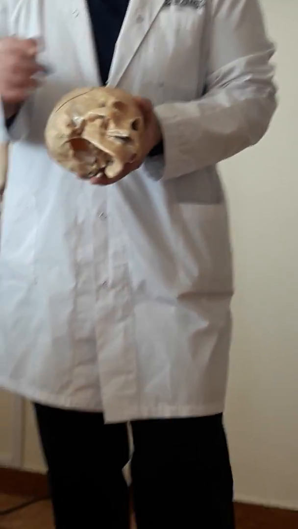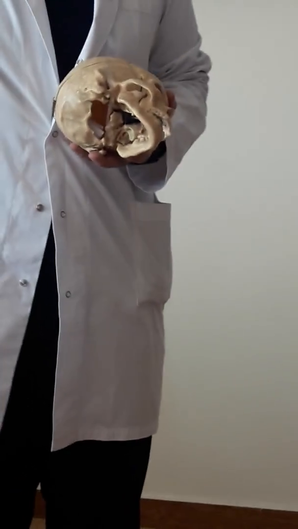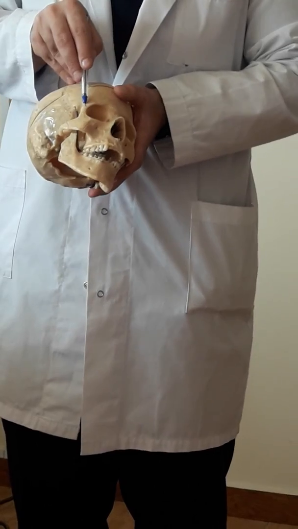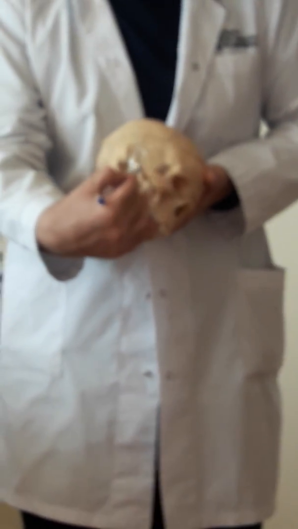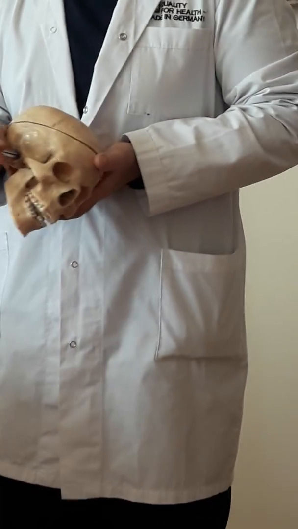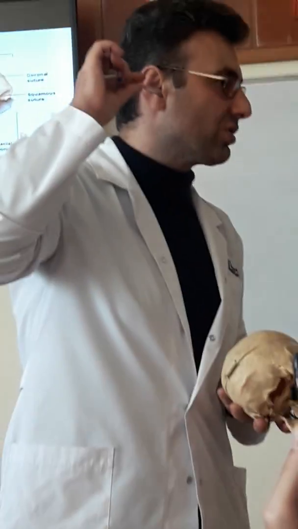Now once again, the border between the facial and brain box regions is an imaginary plane which passes by the supraorbital margin, the lateral margin of the orbit, the superior margin of the zygomatic arch, till the porus acousticus externus. Now one minute attention. This is our porus acousticus externus.